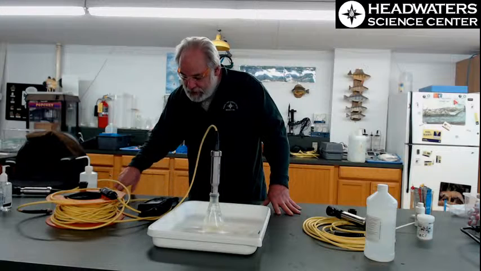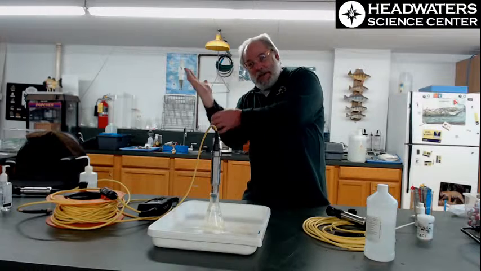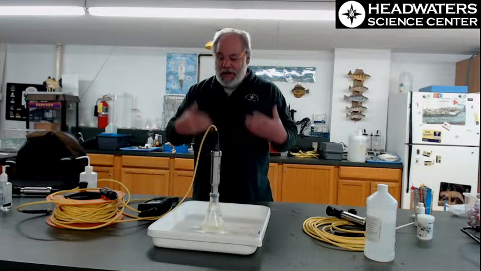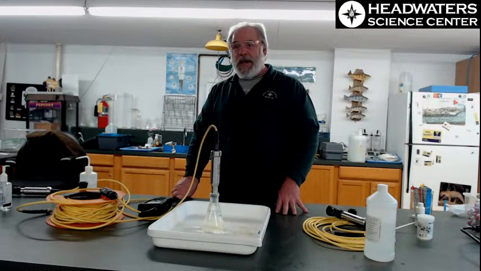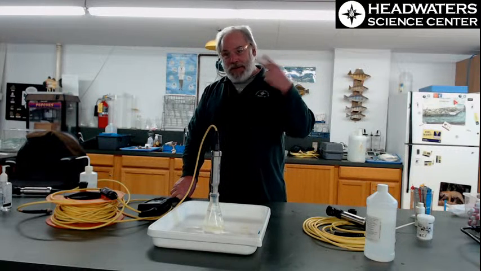Let me see how close I was. 106.5. So I was a little off. This DO meter was slipping about 6% off. Now it's recalibrated to 100%. And when we go back out there, we'll be both accurate and precise.